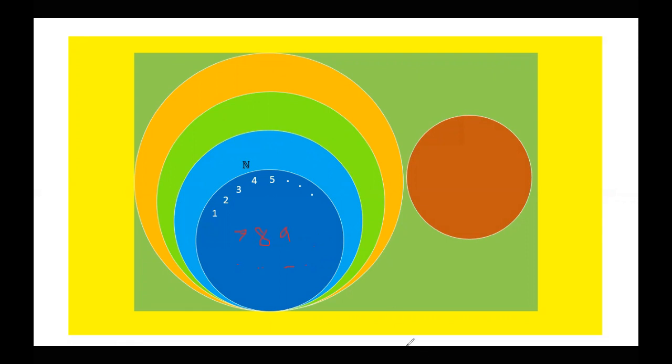Next, what we have is the whole number set. And what is the whole number set? The whole number set contains an extra 0 here. So this whole set is the whole number set: 1, 2, 3, 4, dot dot, all positive numbers, plus this 0.